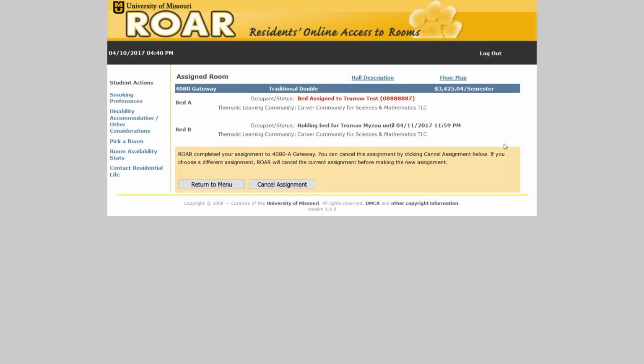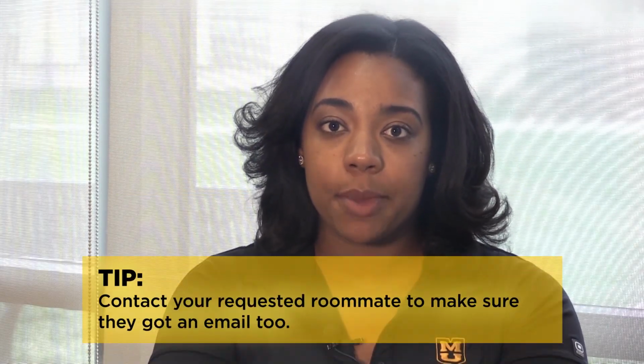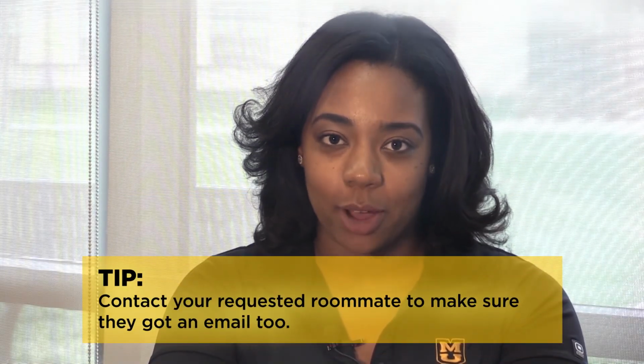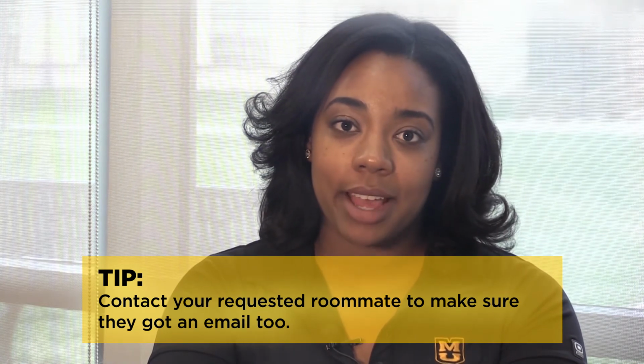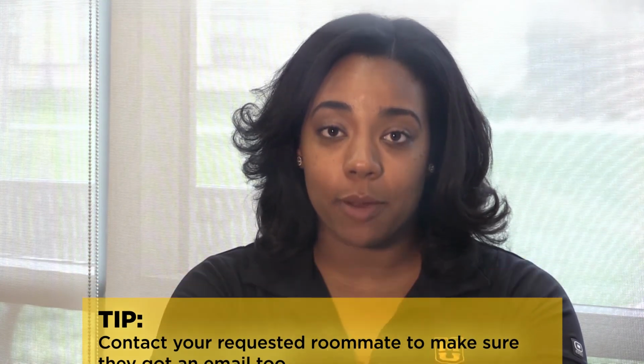If you don't see your requested roommate's name in here, the space is not being held for them. If everything worked out, both of you will receive an email in your official MU student email account. Yours will confirm your assignment, and theirs will confirm the space being held for them. Your roommate's space is only temporarily on hold for them. It's not theirs until they confirm it within the required time limit. More on that a little later.